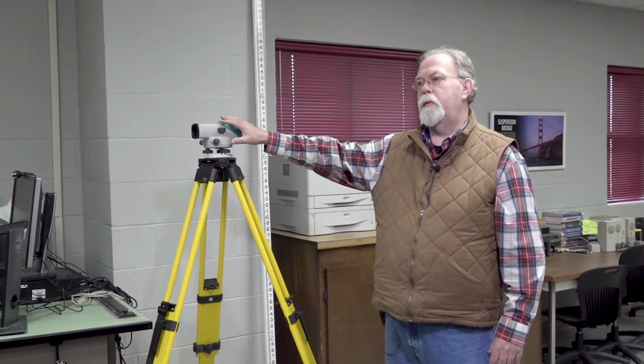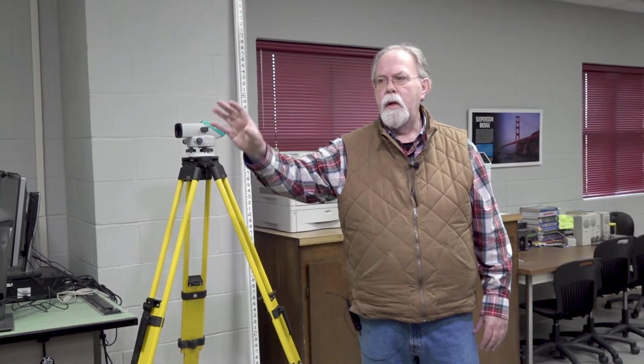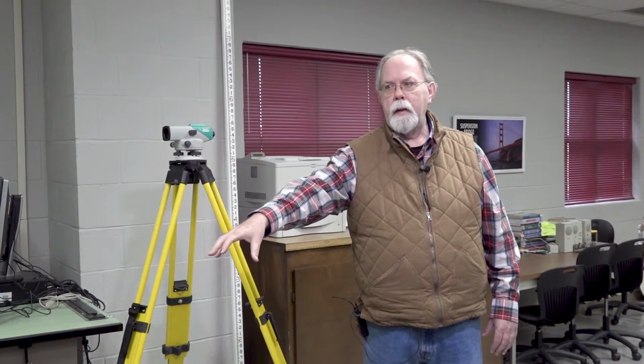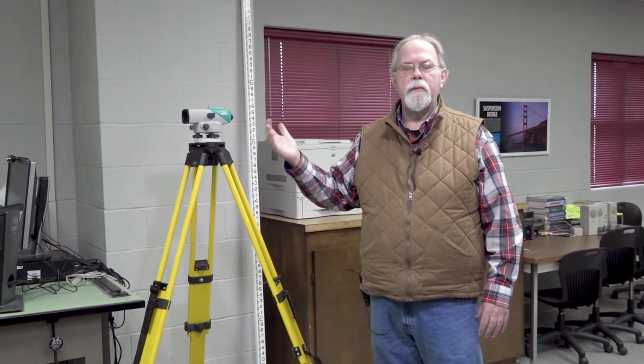And the purpose of this is we have benchmarks set around, and essentially we are looking to transfer an elevation from that known concrete embedded brass cap from there to wherever we're working on a job. So this is what we do with this one, and that's really its only purpose, is to carry an elevation from one point on the earth to the other.